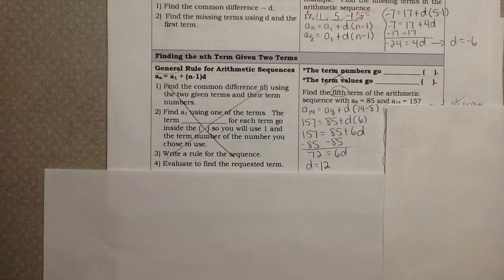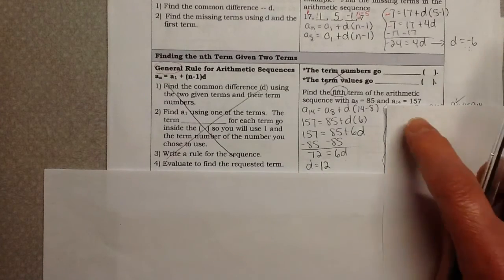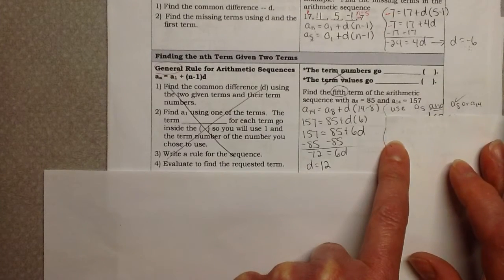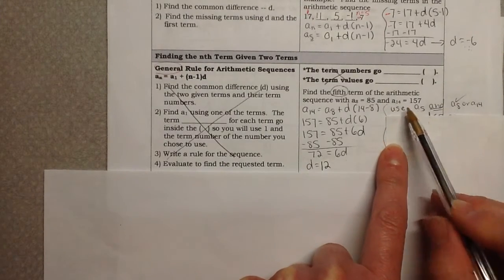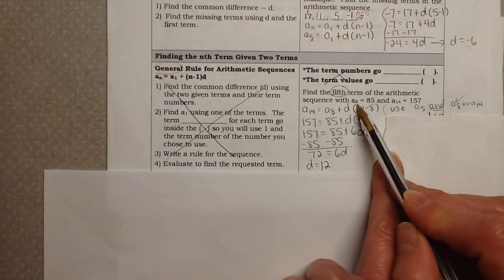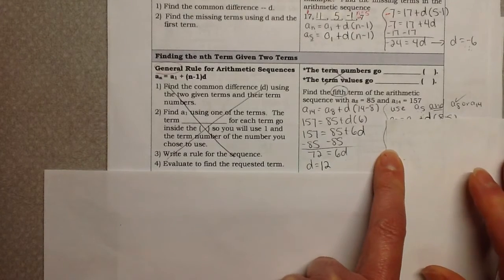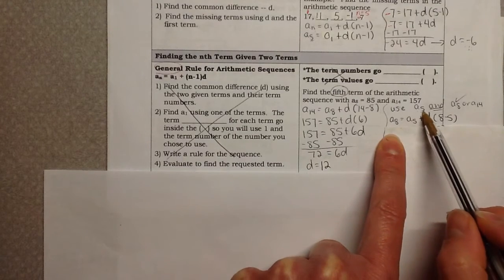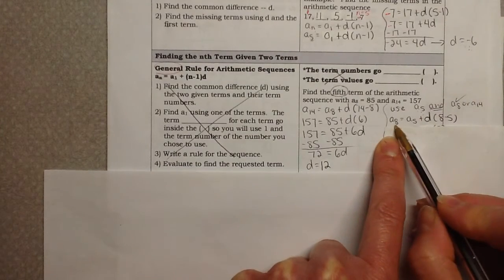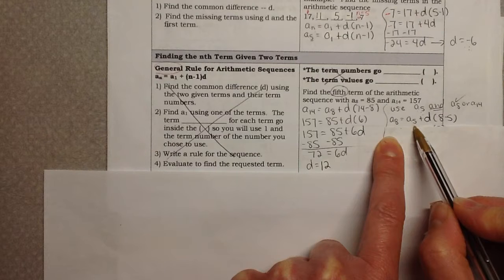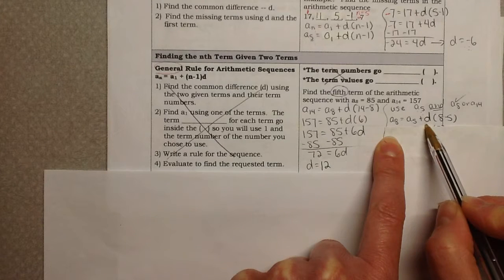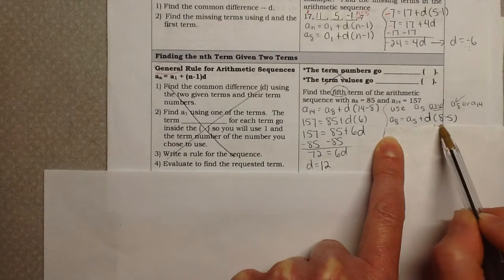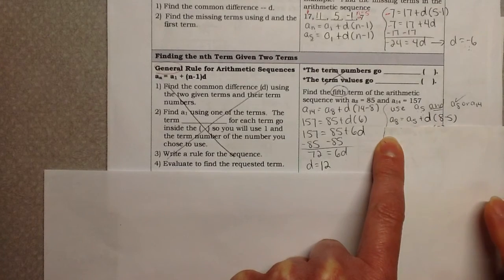All right, now that we have D, we have to go through this process again to find the fifth term. So I'm looking for the fifth term, and we're going to use a sub 5. I can use either a sub 8 or a sub 14. It really doesn't matter. So I chose to use a sub 8. So I'm going to put a sub 8 here, a sub 5 here, and then our difference, and we know what that is. We'll fill that in just a minute. And then our term numbers go in the parentheses, so 8 minus 5.